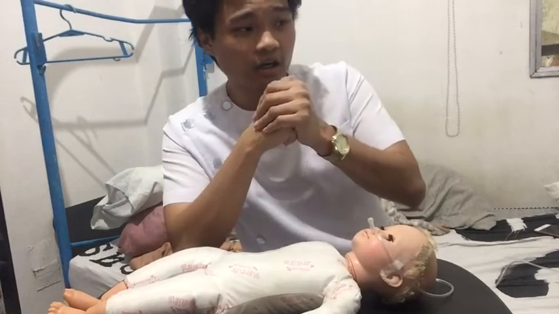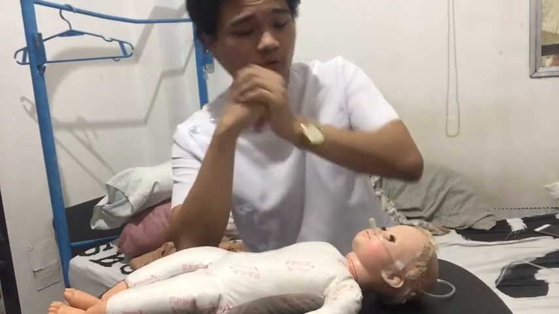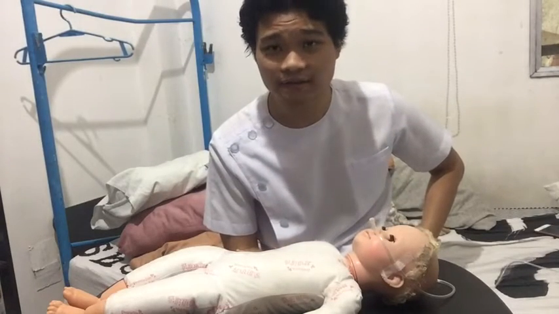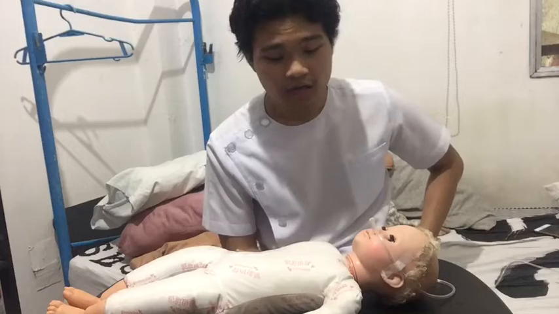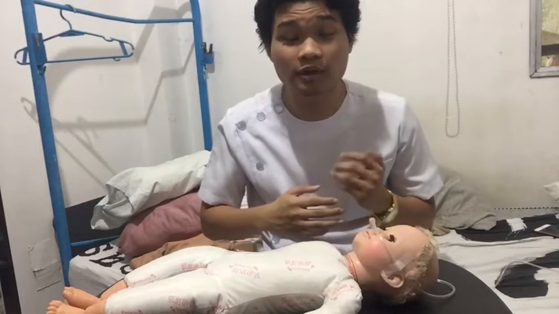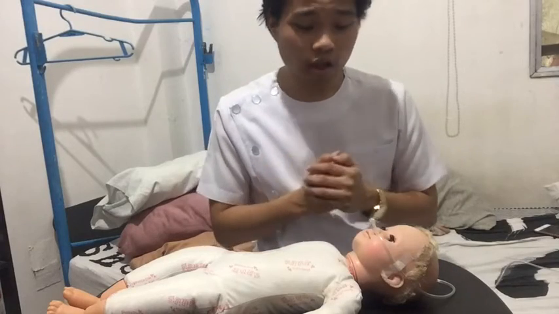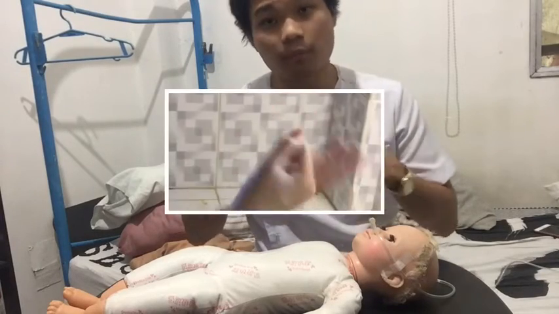And after that, we're going to have to stay with the client unless it's okay to leave. And from there, on the client's door, we're usually going to be putting an oxygen in use sign, so the healthcare team would be aware of what the client is going through. After that, we're going to be performing proper hand hygiene.